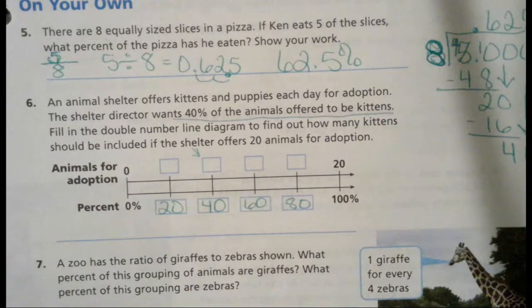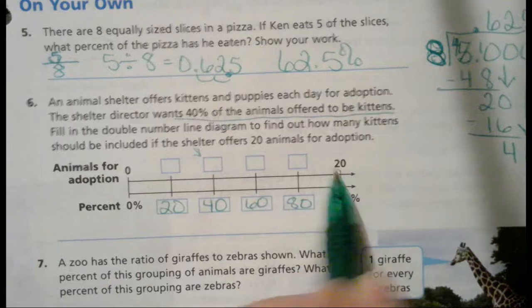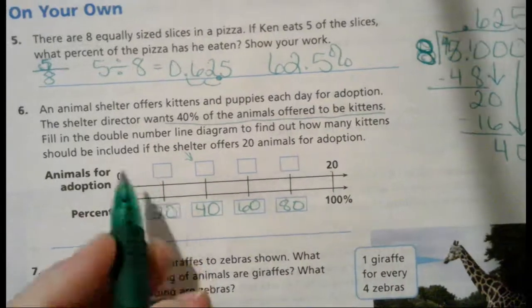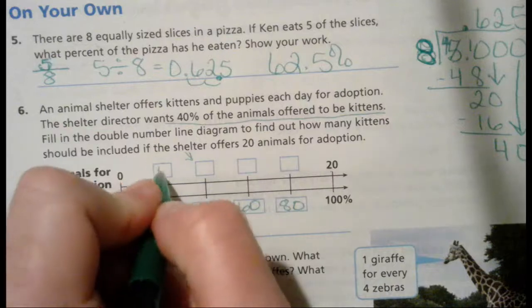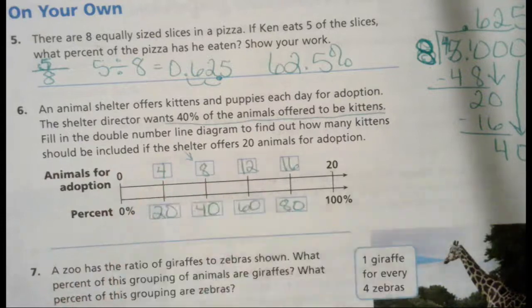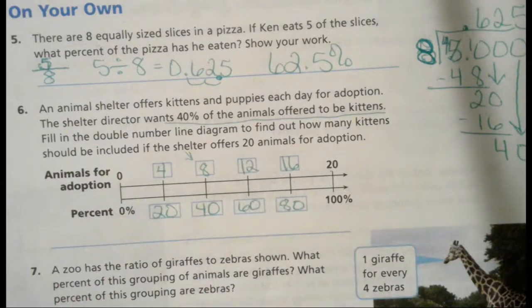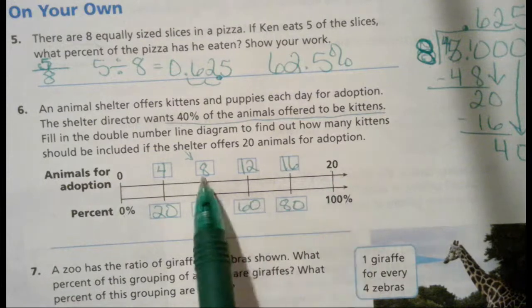If we take 20, actually we can just skip count by 4s and get to 20. We have 4, 8, 12, 16, and 20. So for every 20 animals put out for adoption, 8 of them have to be kittens.